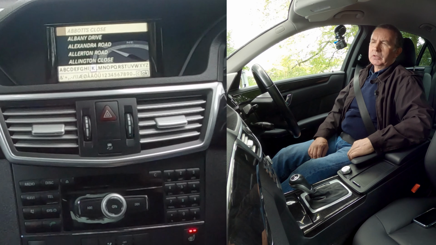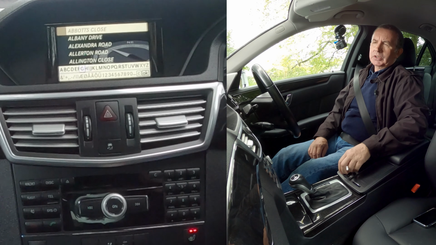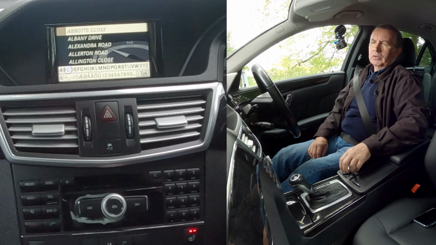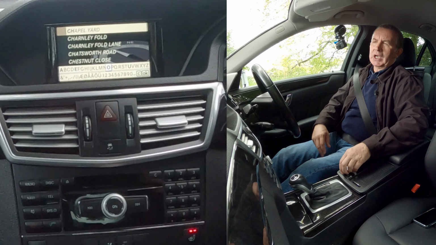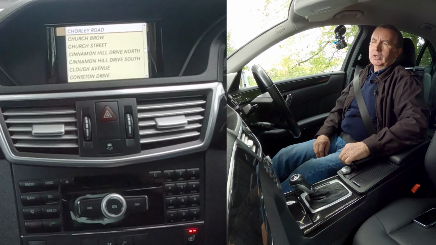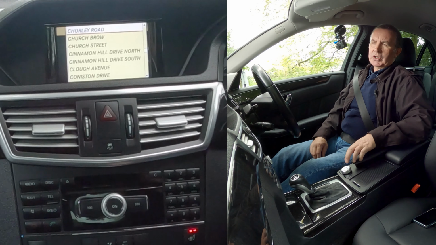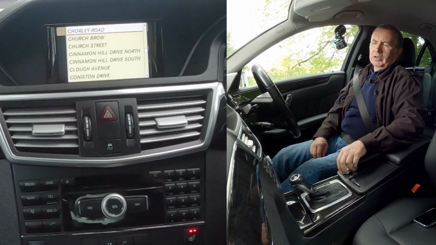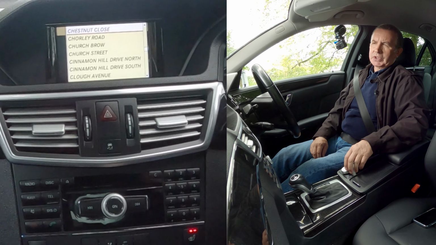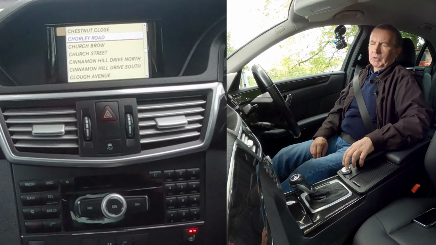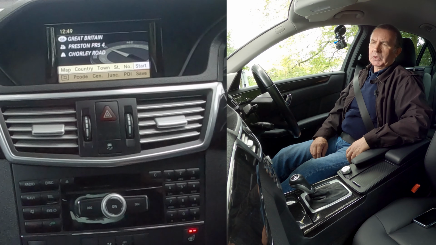So street, I need to go to, it will, once you've put a few letters in, it narrows it down each time. Get the O in, and Chorley Road's right at the top, highlighted. But alternatively, if it was any of those others, you could just turn the rotary selector, take it down, but we want Chorley Road.